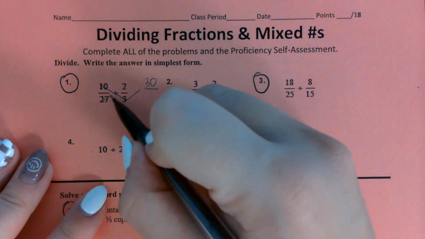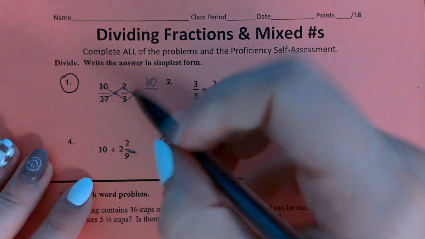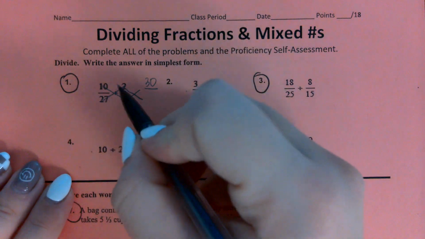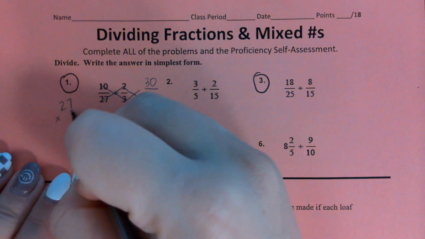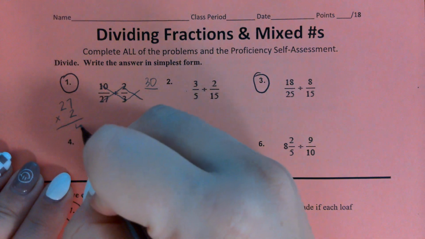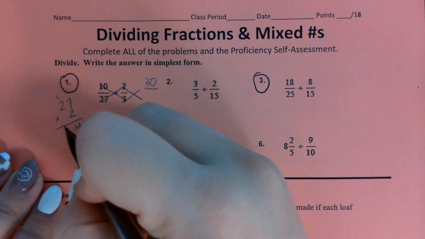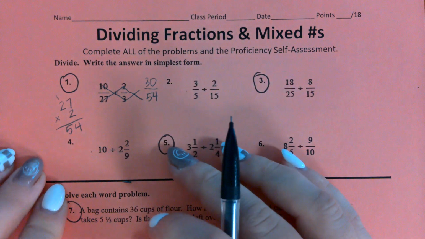And we have 27 times 2, which we put down below. I don't know what 27 times 2 is, so I'm going to do it quickly out here. 2 times 7 is 14, carry the 1. 2 times 2 is 4, plus 1 is 5. So we've got 30 over 54.